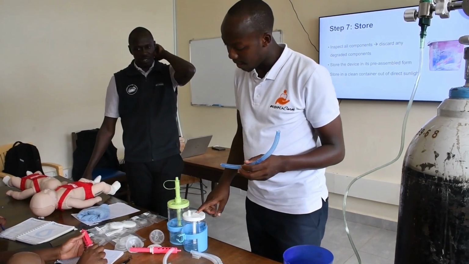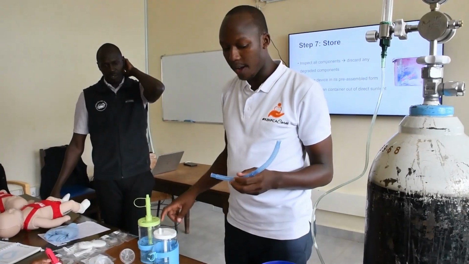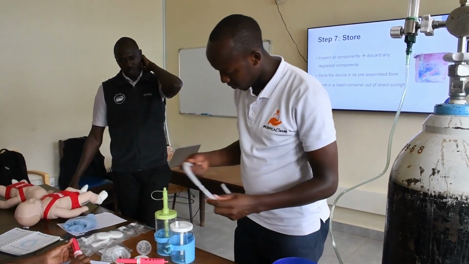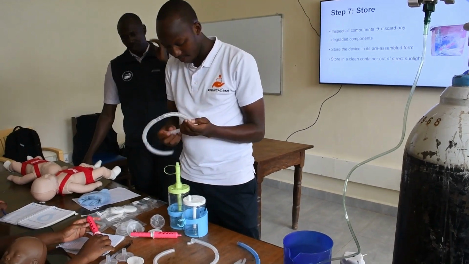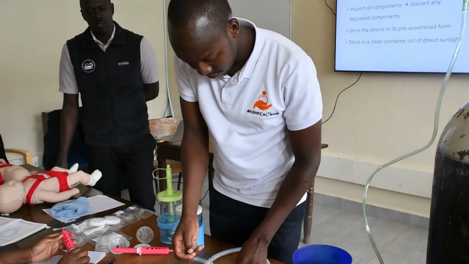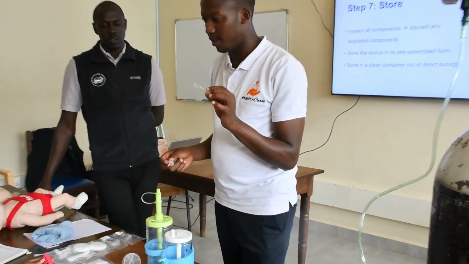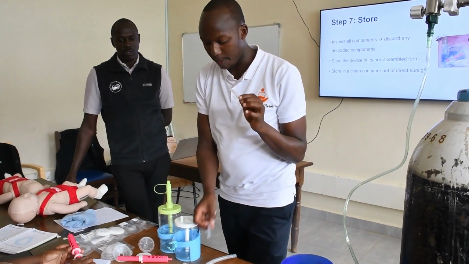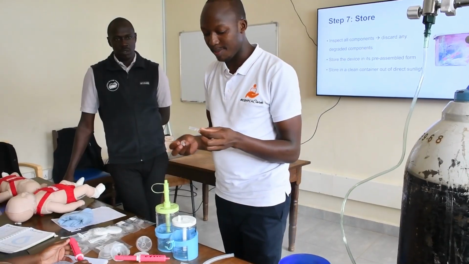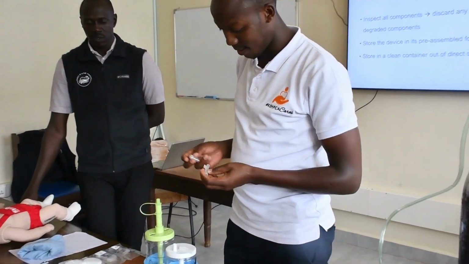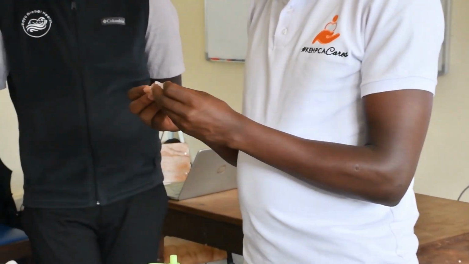So this is the inlet. Let's go with this for the patient. We choose this based on the patient. Let's fix this first.